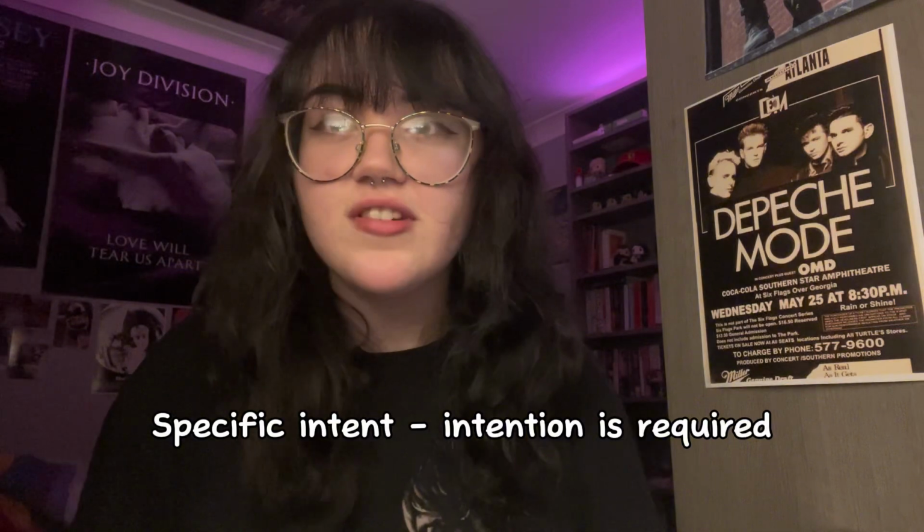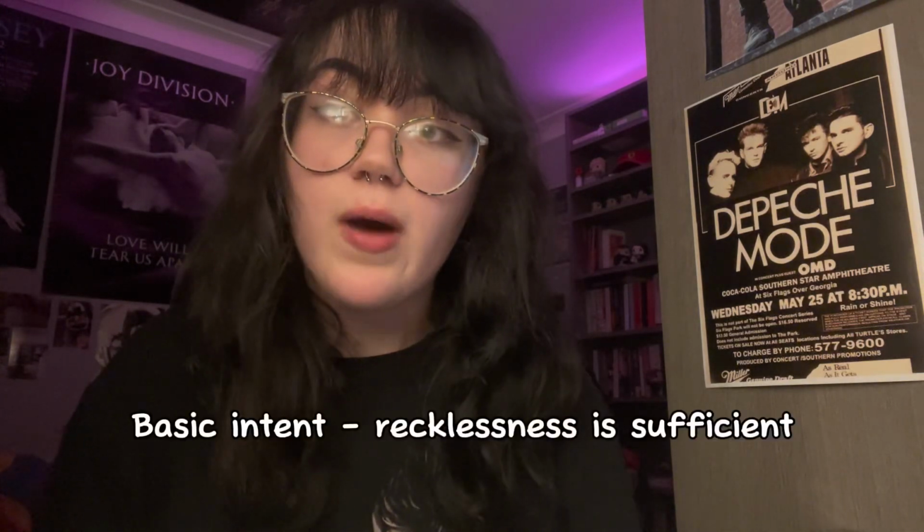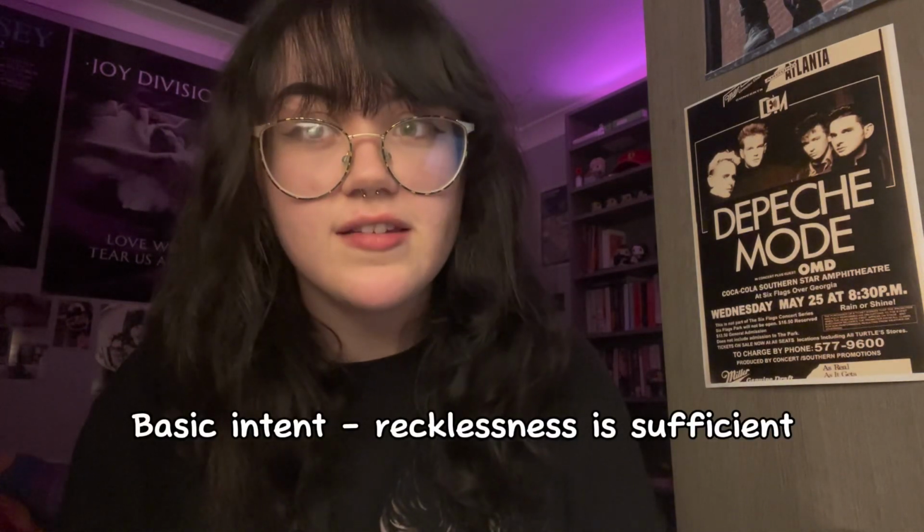So a specific intent offence is where intention is required. That could be something like murder, Section 18 Offences Against the Person Act, or theft, for example. And a basic intent offence is where the mens rea of recklessness is acceptable, so manslaughter or Section 20 Offences Against the Person Act.